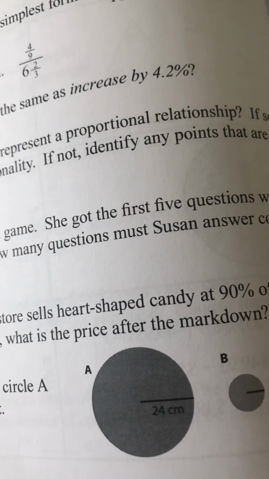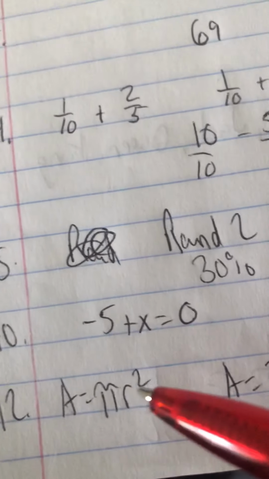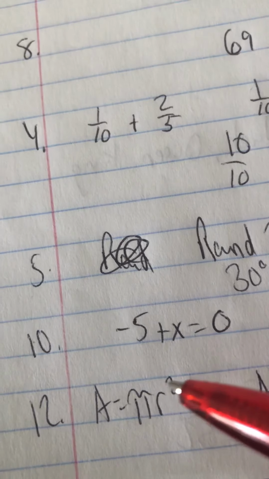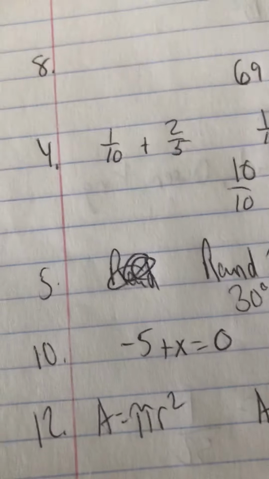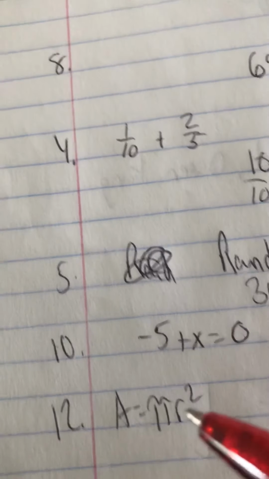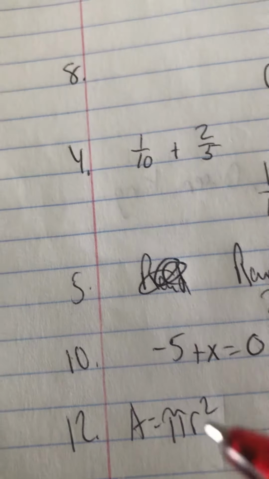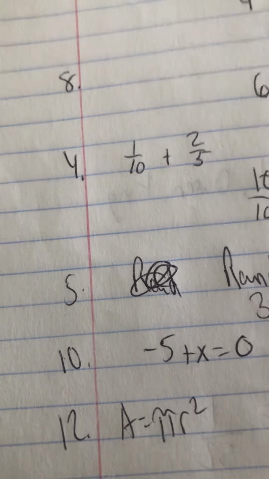So remember, the formula for area of a circle is pi r squared. Use 3.14 for pi, and you have your radiuses right here, 24 and 8. So it's pi r squared. We've gone over a few of these, so I'm going to let you try to set those up and solve those.